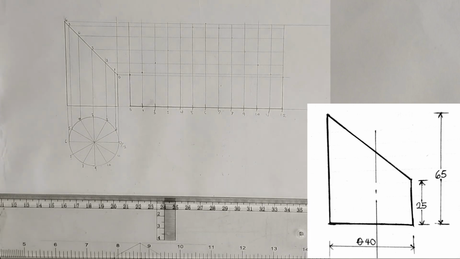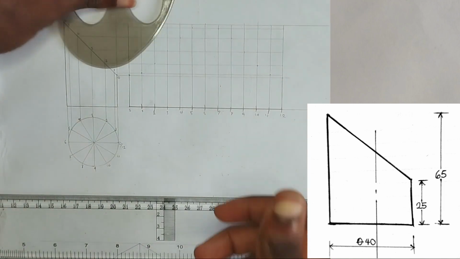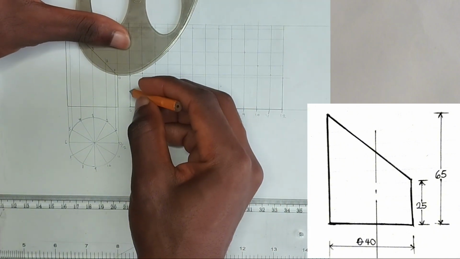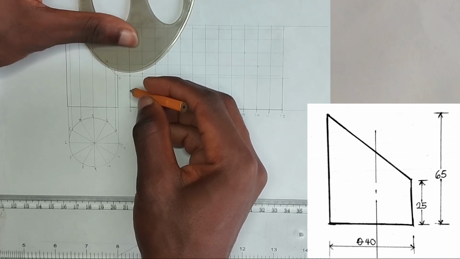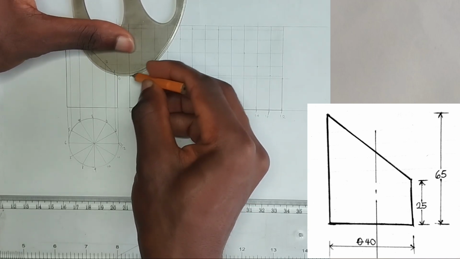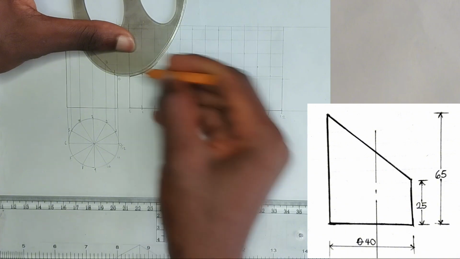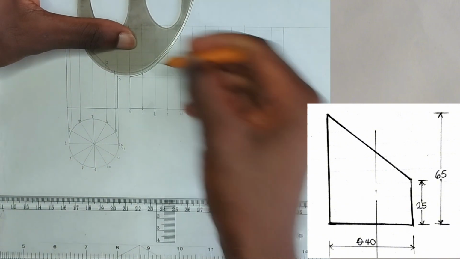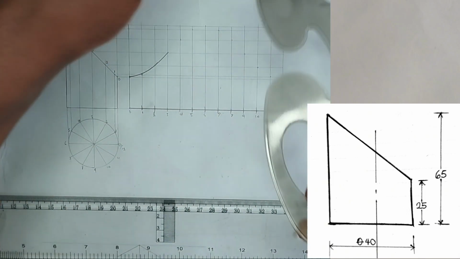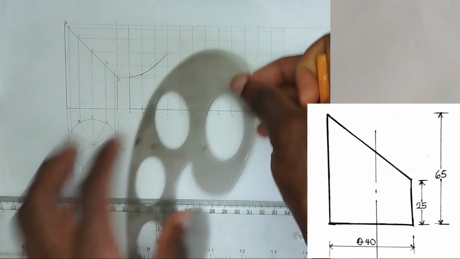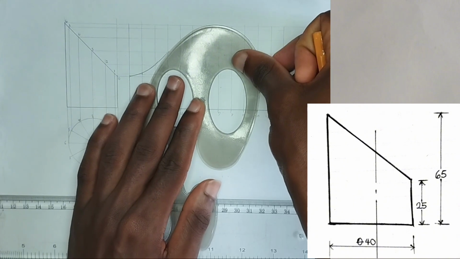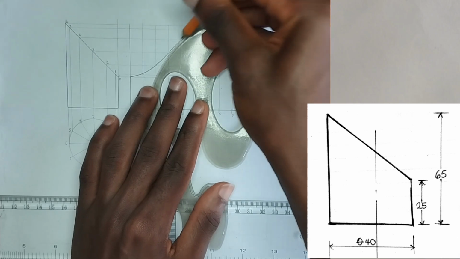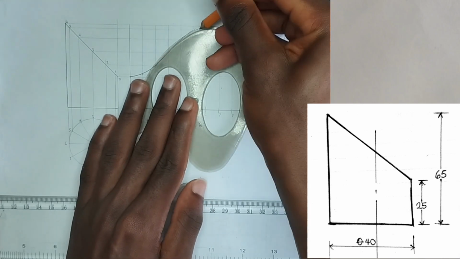So I'm going to pick my French curve. Then we are going to pick the points like this. We are going to start with this part. All right, we can pick like 3 or 4, whichever one is convenient for us first. We are going to pick and draw like this. Then all right, so we can change it the other way around. Okay, in this manner.